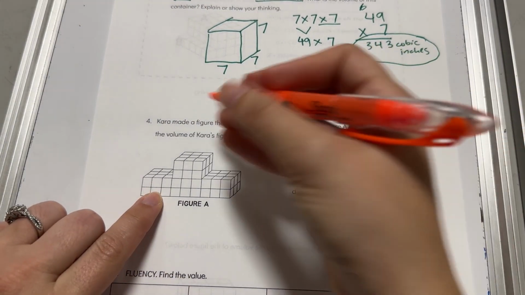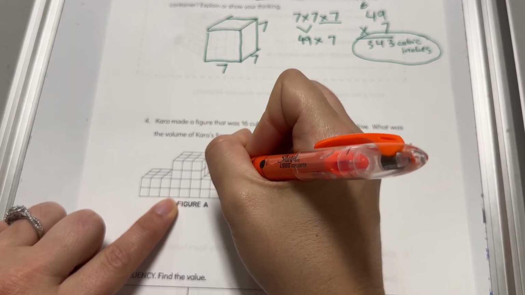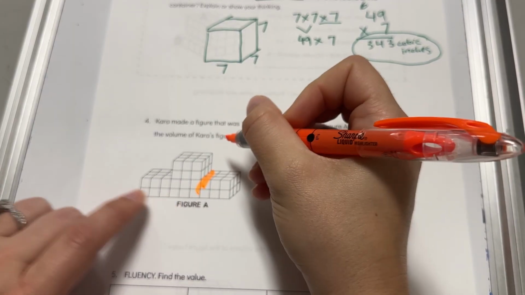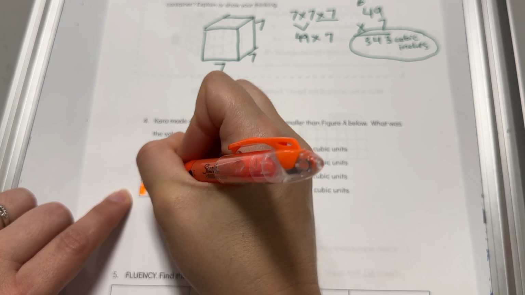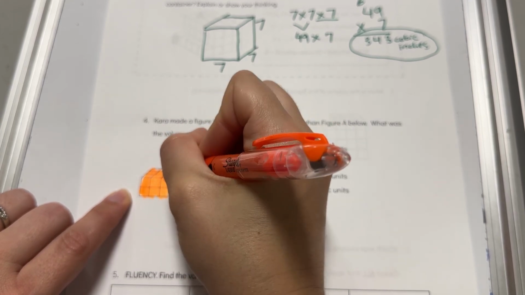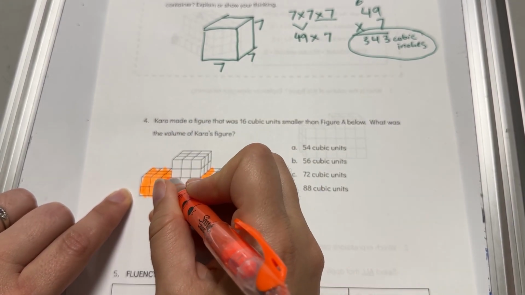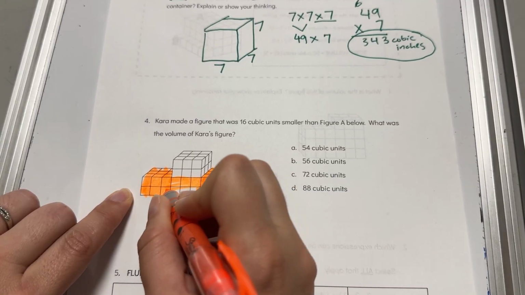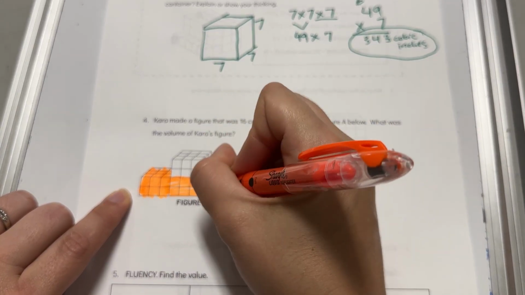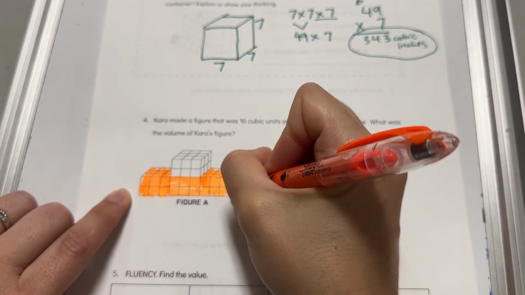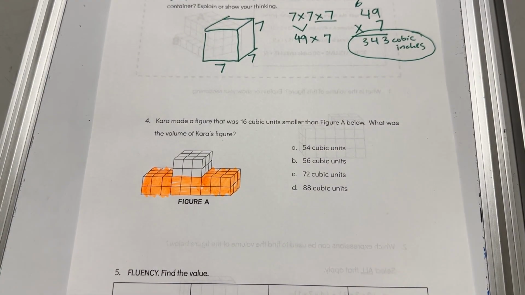To figure this out, I see that I have quite a few weird sort of pieces coming off. But if I highlight this straight across the bottom, it actually makes it one really big rectangle on the bottom and then a smaller rectangle on the top.